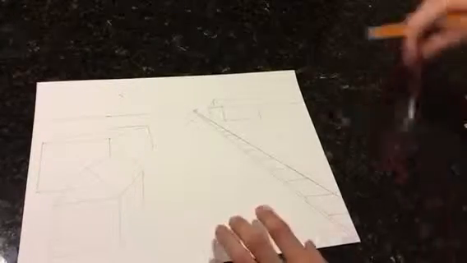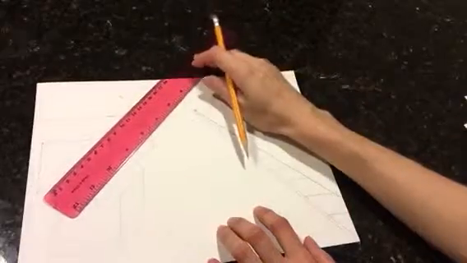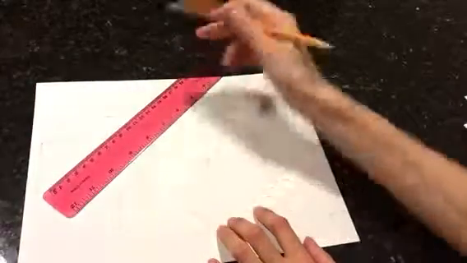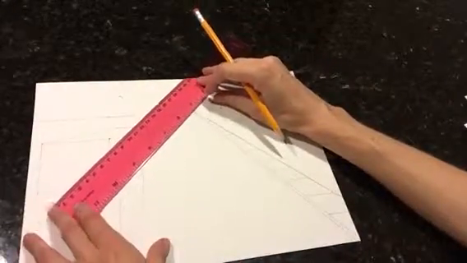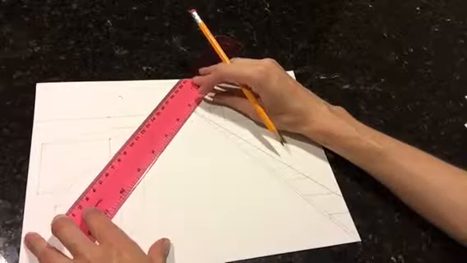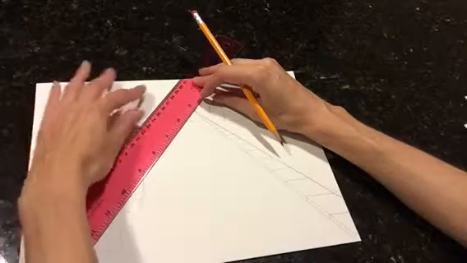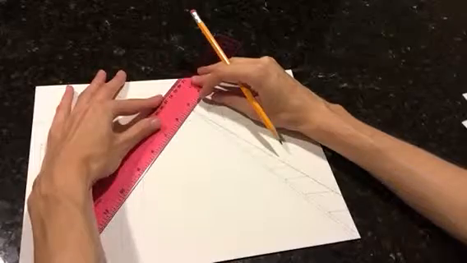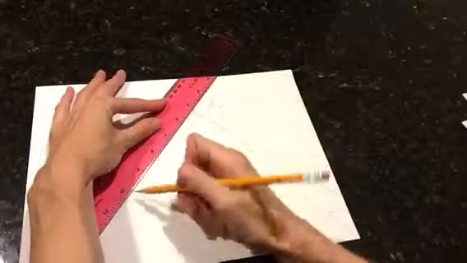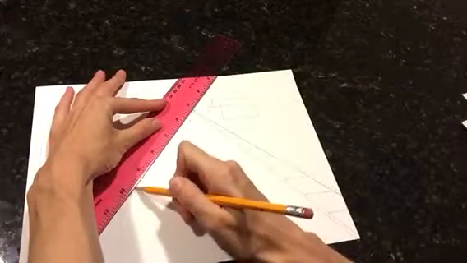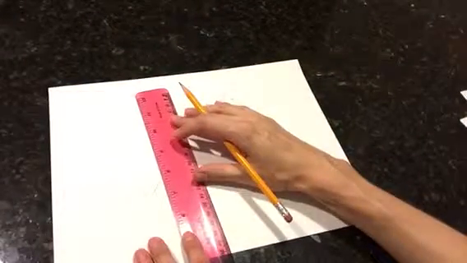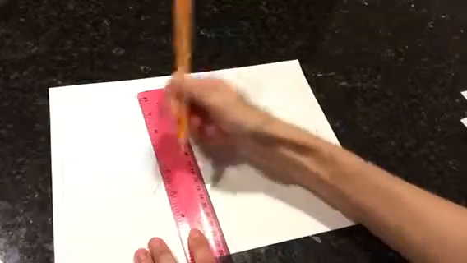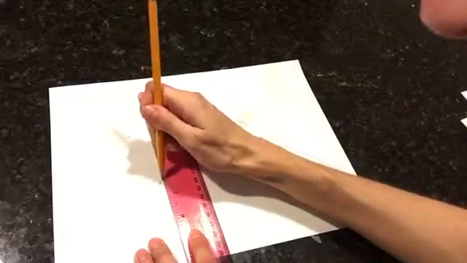So I'm going to start to add a door to this building right here. All I'm going to do is go back from my vanishing point and kind of guess approximately where I want the top of my door to be. I'm going to draw a little mark like that. And then I'm just going to draw 2 straight vertical lines coming down.